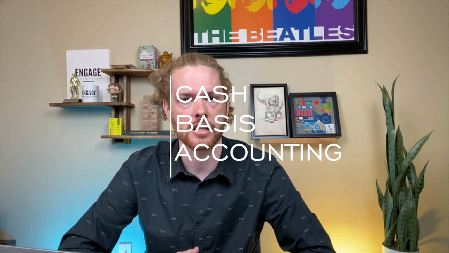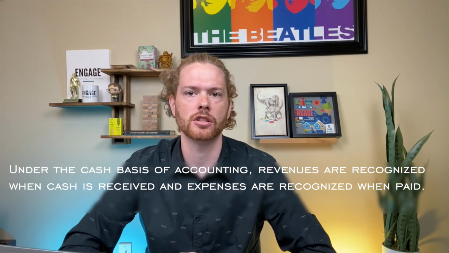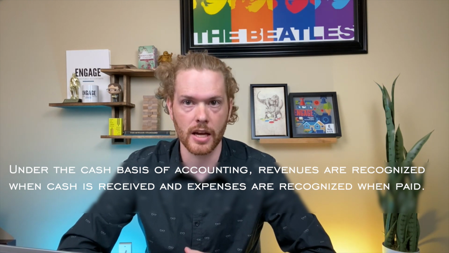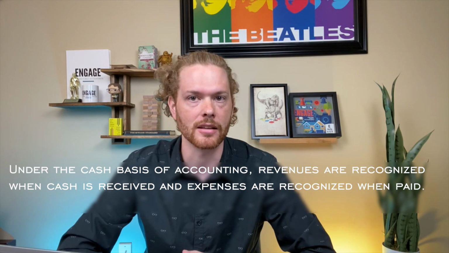These answers all have to do with an important distinction related to how you present your financials, which translates into when you pay tax on income and which expenses get applied against that income. And that distinction is whether you're presenting your financials on an accrual basis or a cash basis. We're going to talk about the cash basis, or method, of accounting here. So the textbook definition under the cash basis of accounting is that revenues are recognized when cash is received and expenses are recognized when they're paid.